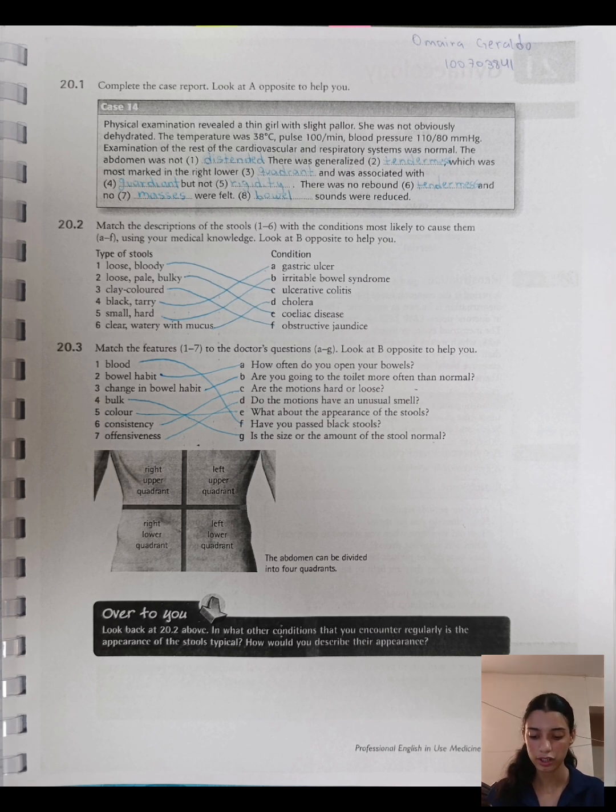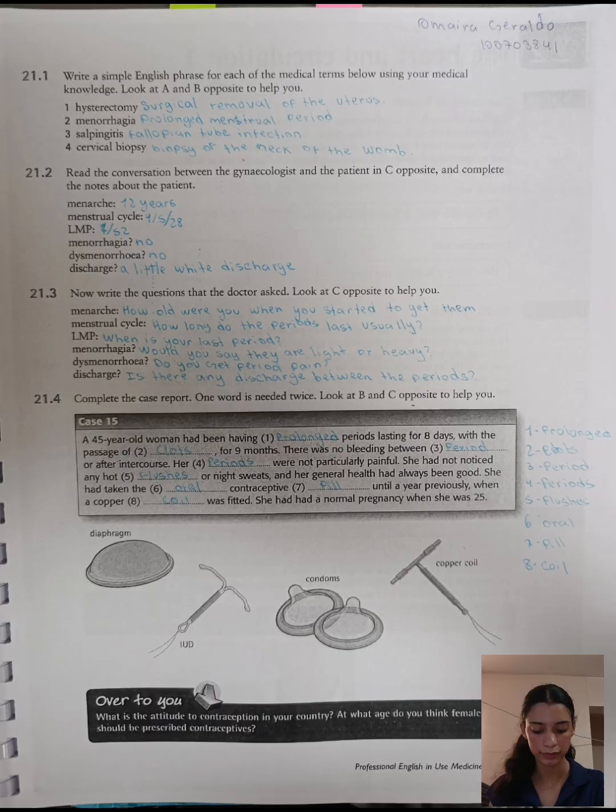20.3. Match the features to the doctor's questions. Look at B opposite to help you. Blood: have you passed black stools? Bowel habit: how often do you open your bowels? Change in bowel habit: are you going to the toilet more often than normal? Bulk: is the size or the amount of the stools normal? Color: what about the appearance of the stools? Consistency: are the motions hard or loose? Offensiveness: do the motions have an unusual smell?